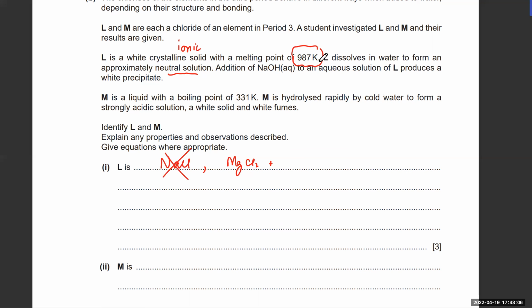after that, addition of NaOH to an aqueous solution of L produces a white precipitate. That will not happen with NaCl because all Na compounds, group 1 compounds, are soluble. That precipitate will form if I add NaOH to MgCl2. So in my beaker, I'll have all these ions. MgCl2 is soluble, so Mg2+ ions and Cl- ions, and Na+ is next to it. So it's going to have Na+ and OH- ions. They're going to form a precipitate.